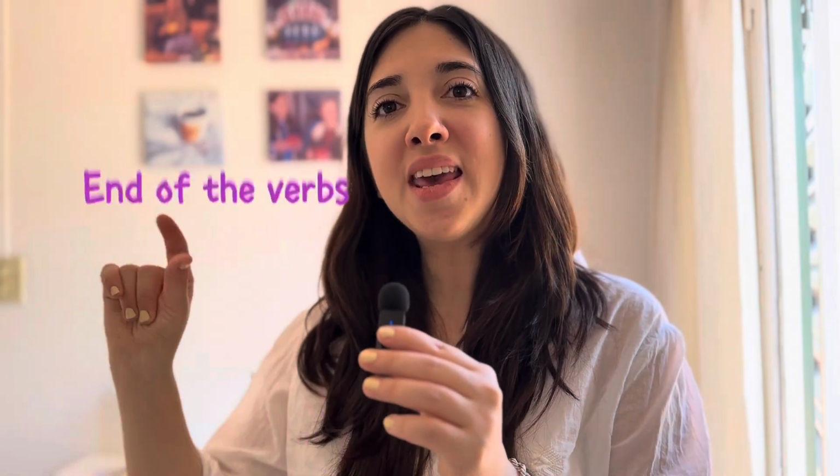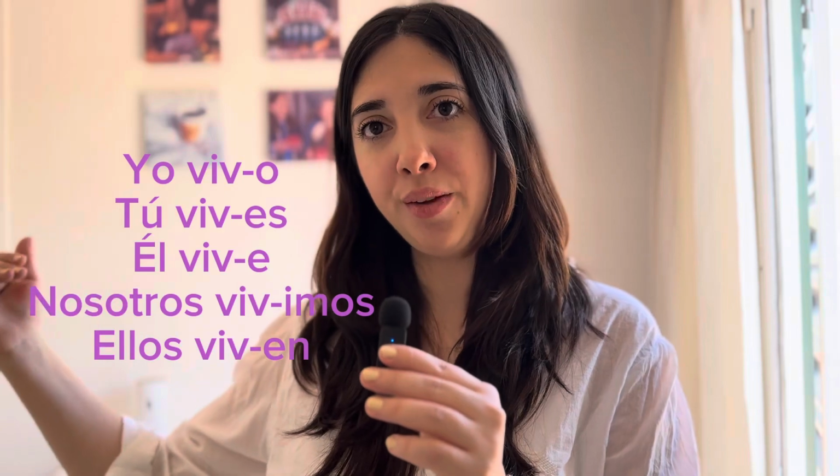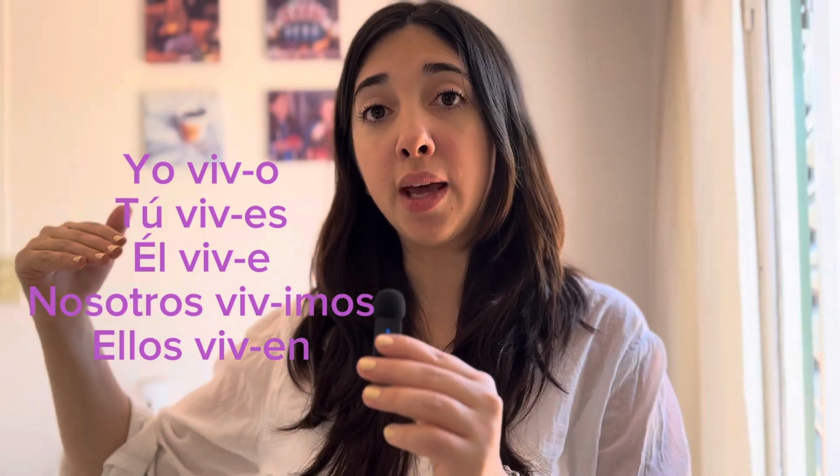Now let's look at the endings in Spanish. Let's use the same word, vivir, to live. Yo vivo, tú vives, él, ella vive, nosotros, nosotras vivimos, ellos, ustedes viven. Because you can tell who the person is by the ending of the verb, we generally drop the yo, tú, él, ella, nosotros. We drop them because they're obvious, because of the ending of the verb.